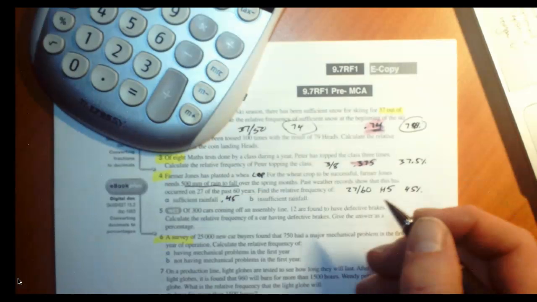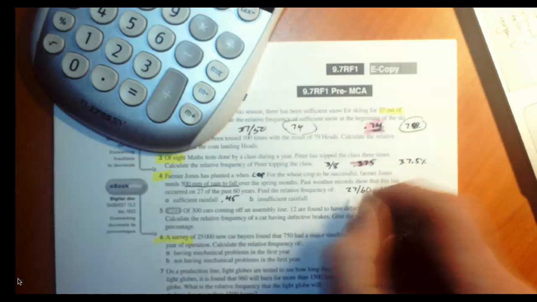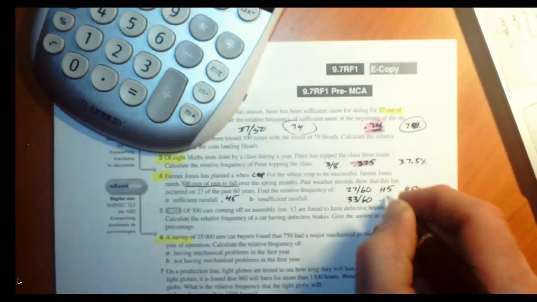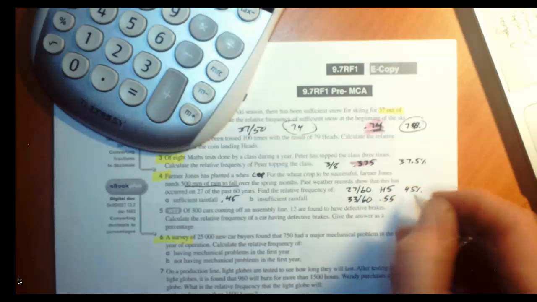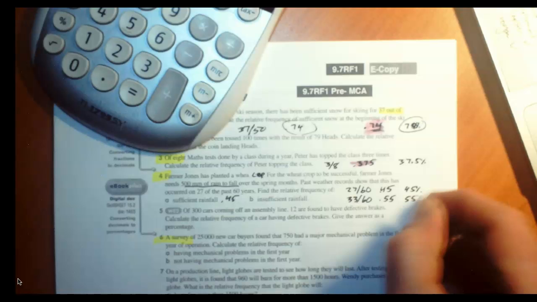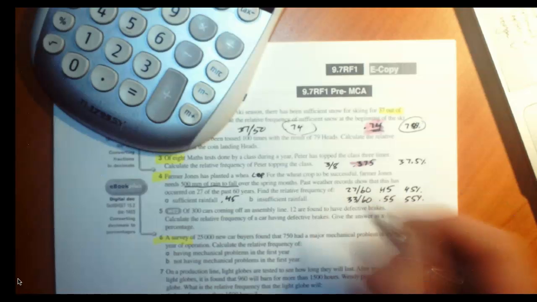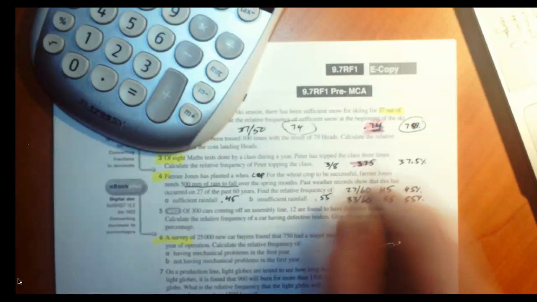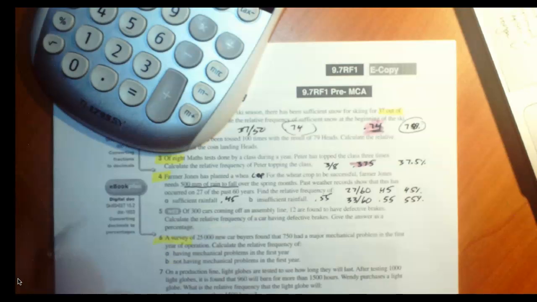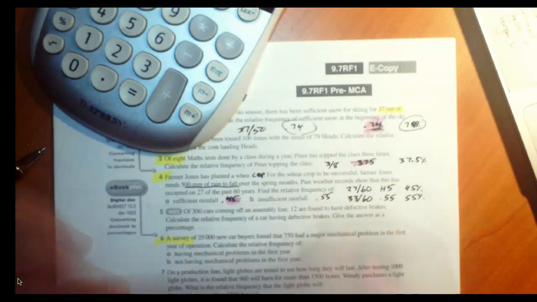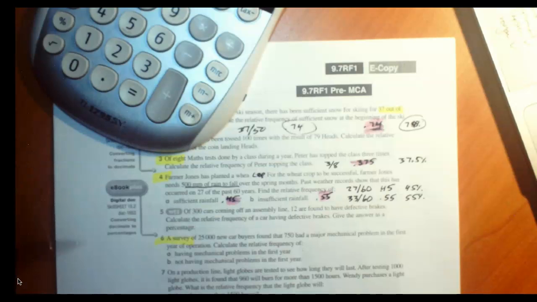And insufficient rainfall, well, you could calculate that as 33 out of 60, but of course you're going to get 0.55 or 55% when you do that, because together they will equal 100%. So here it is, and here it is. All right.